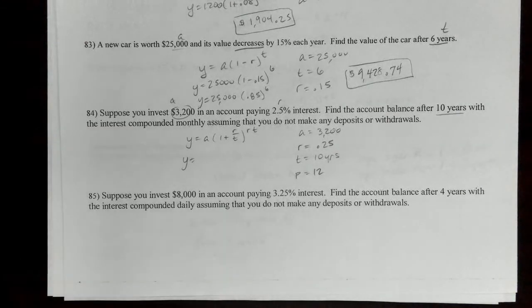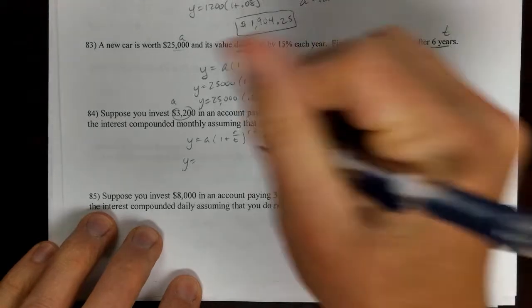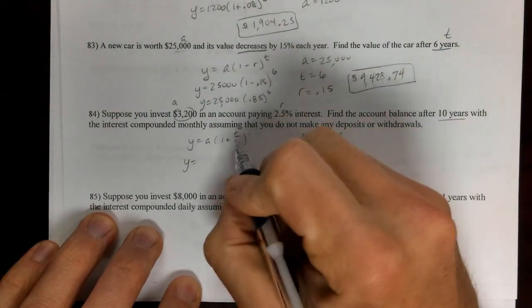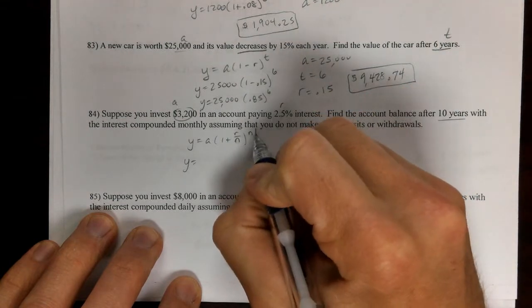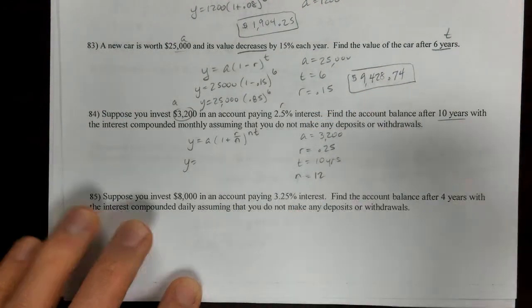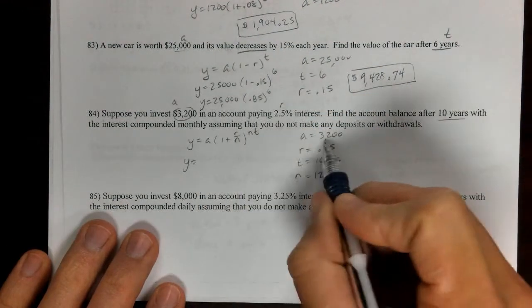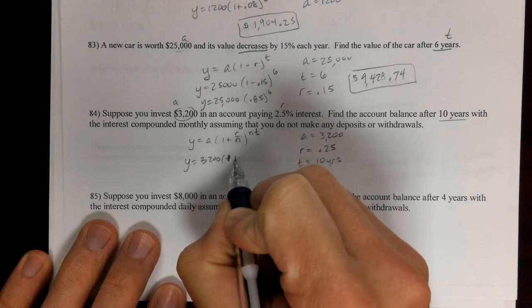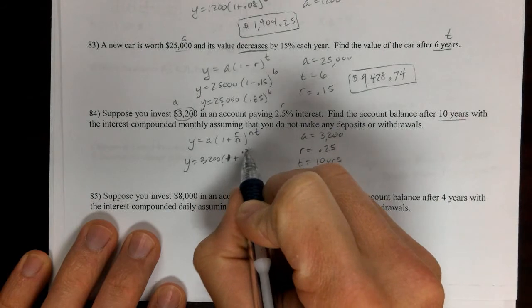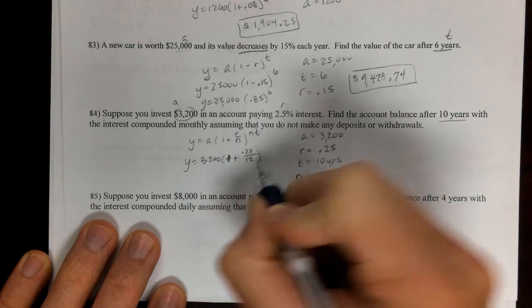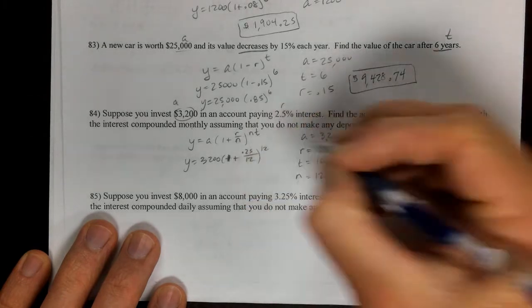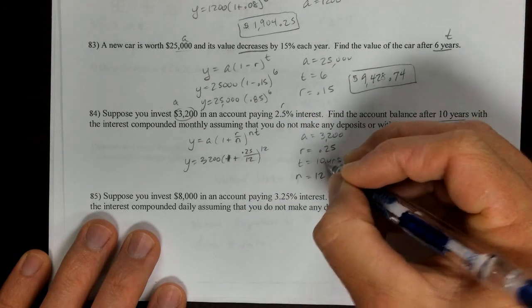So the n, the number of times per year, would be 12. So let's plug it in. We have a equals 3,200 times 1 plus the rate of 0.25 divided by 12, raised to n, the number of times per year, 12, times the number of years, 10.